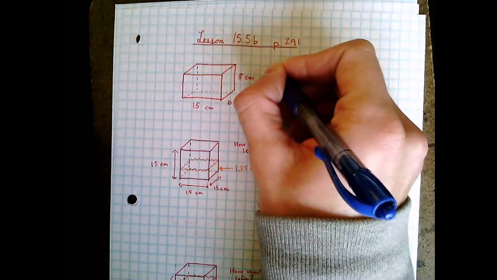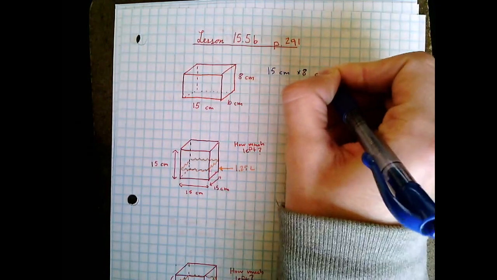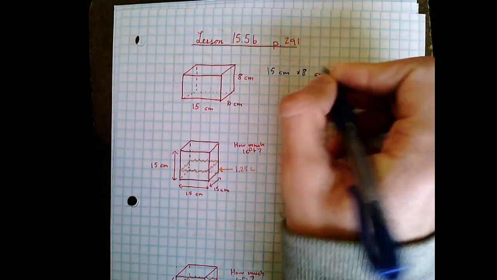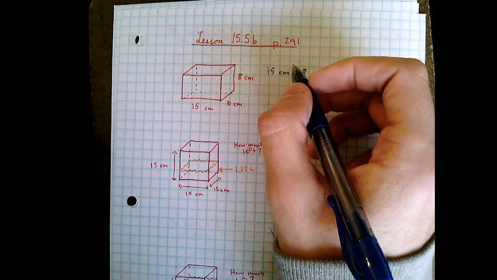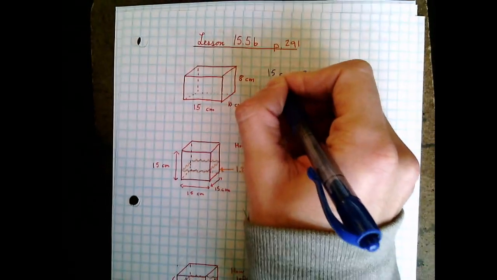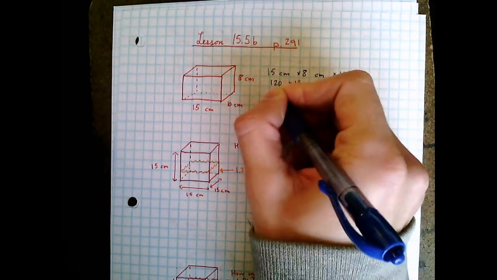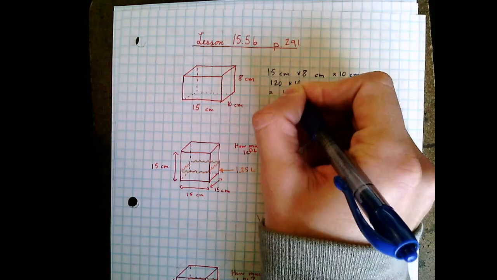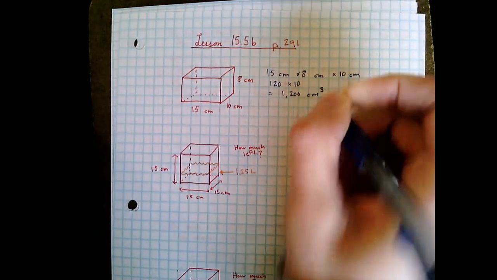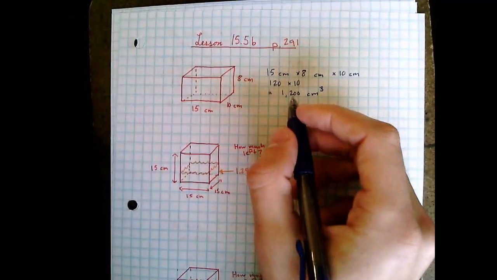So 15 centimeters times 8 centimeters times 10 centimeters. 15 times 8 is 120, and then that times 10 would equal 1,200 centimeters cubed. Remember, cubed is because it's a volume that we're looking at.